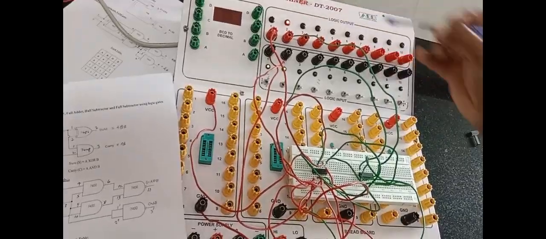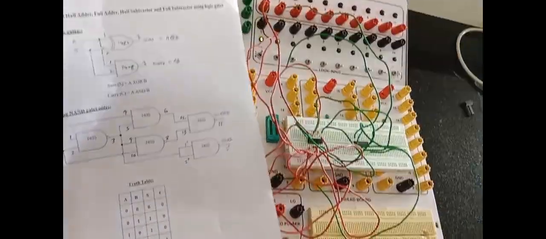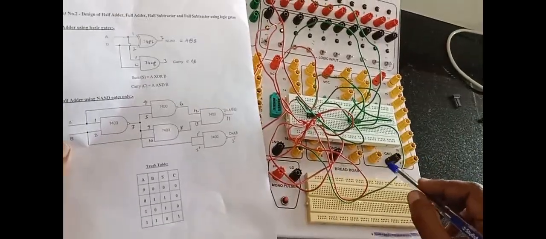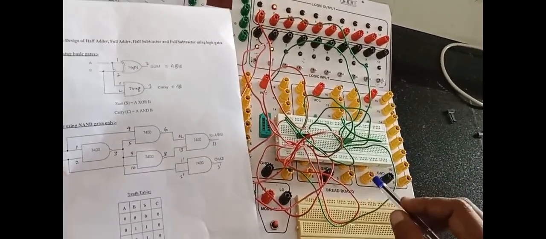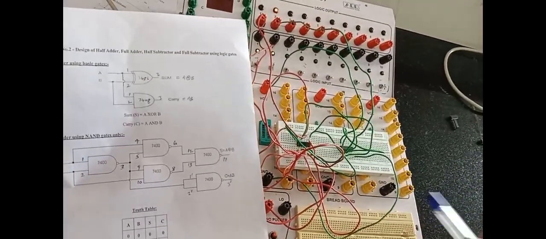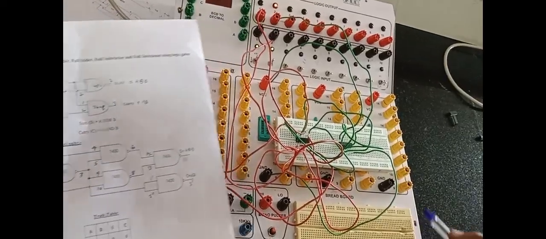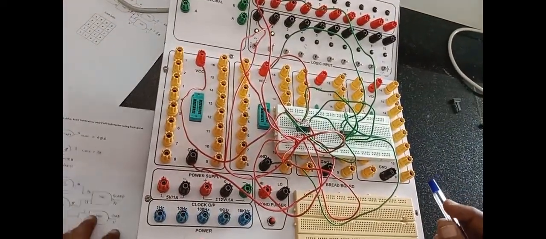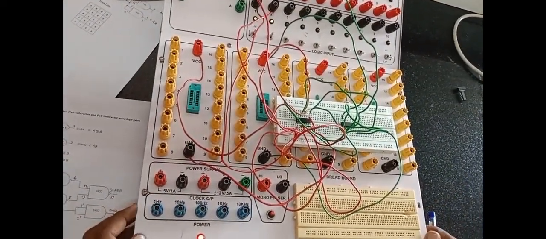So with the help of two NAND gates, I verified the truth table of the half adder. The inputs are A and B, and the outputs are sum and carry. That's all about the implementation of the half adder using the digital trainer kit.